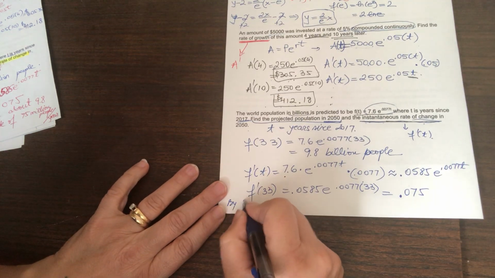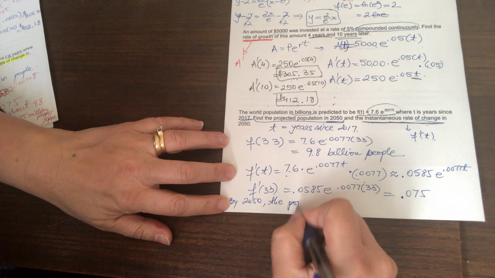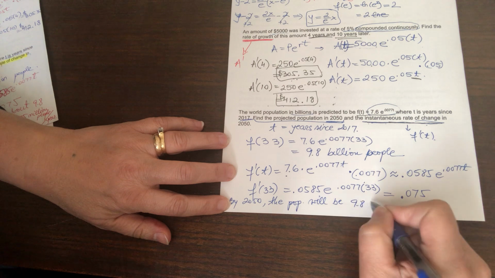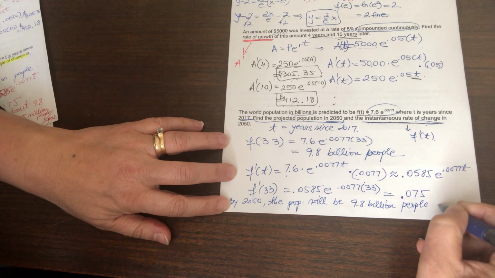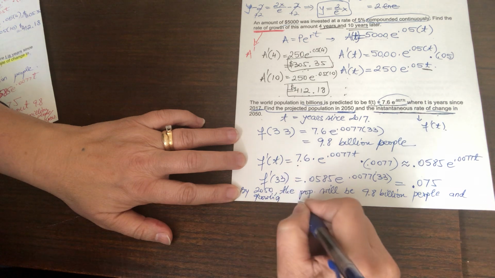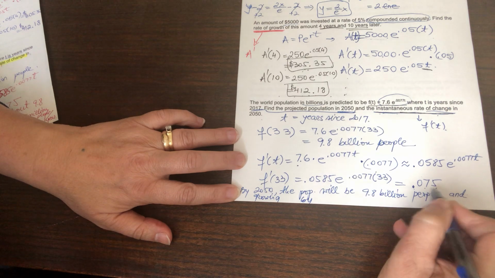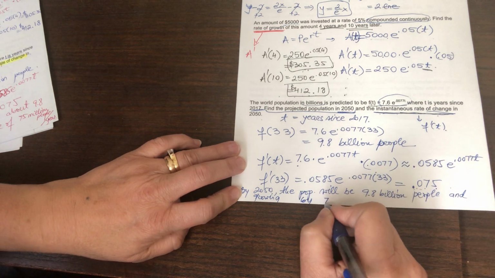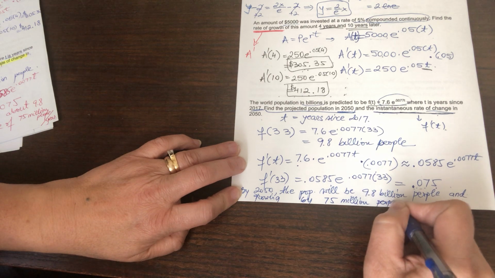It means that by 2050, the world's population will be about 9.8 billion people, and it will be growing at a rate of about 0.075 billion. 0.075 billion multiplied by 1,000 is about 75 million people per year.